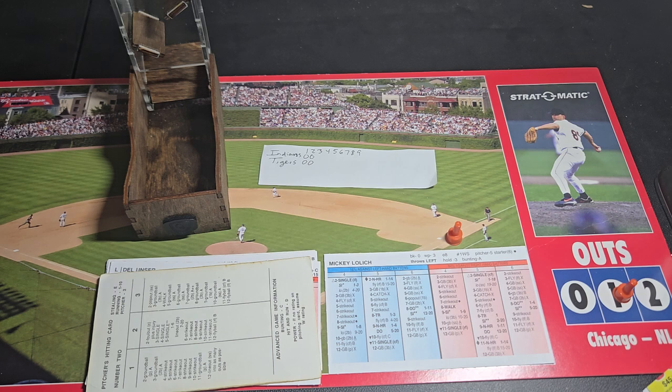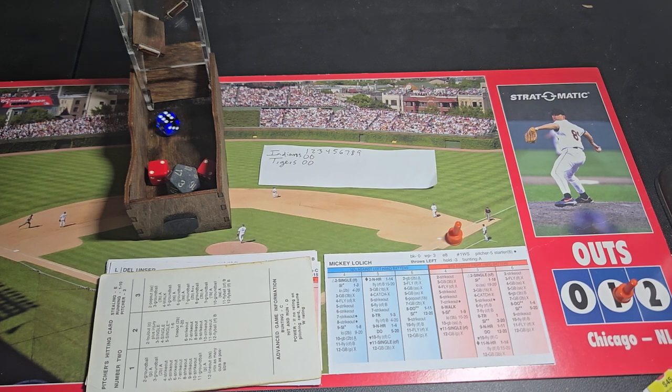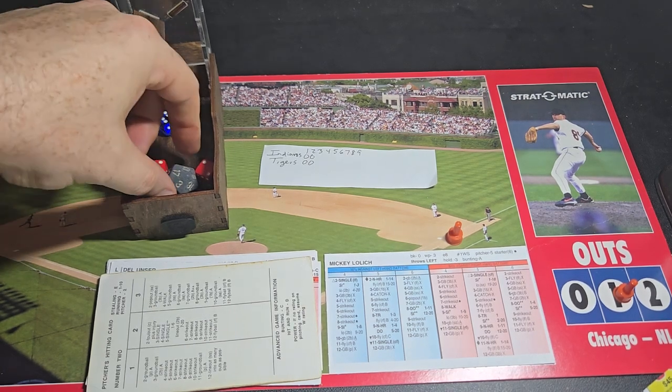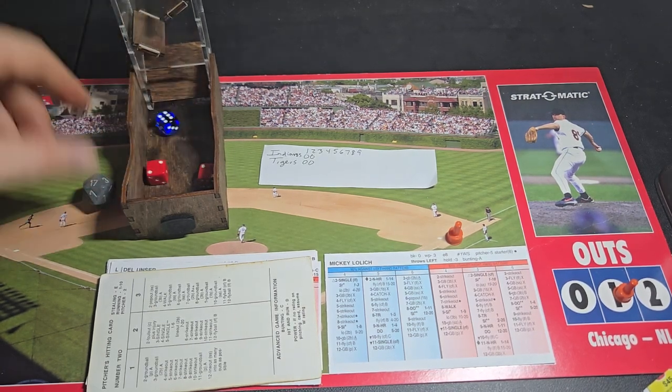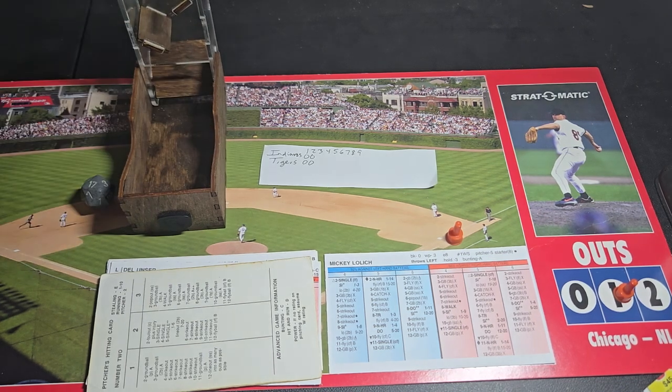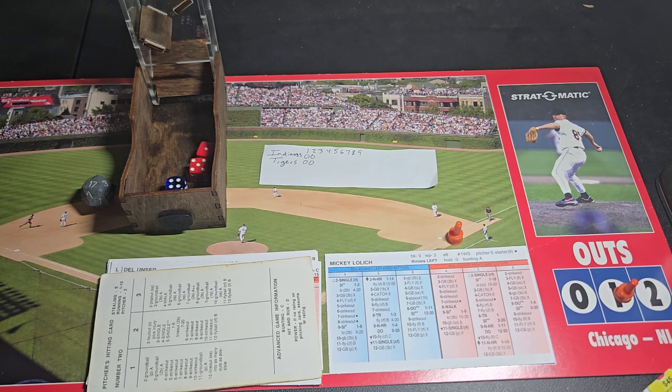And here's Gaylord Perry. Six and a 4. Ground ball to short. 17 for the shortstop Brinkman. And there should not be a 10 on an E7.